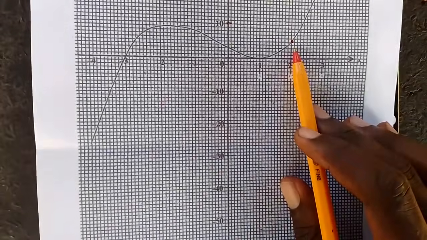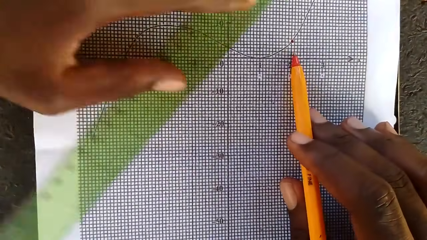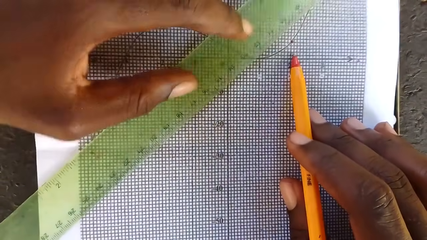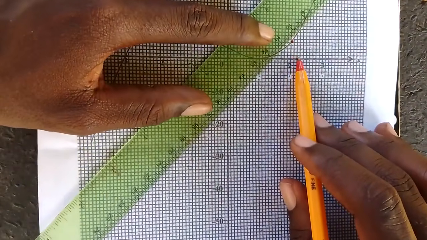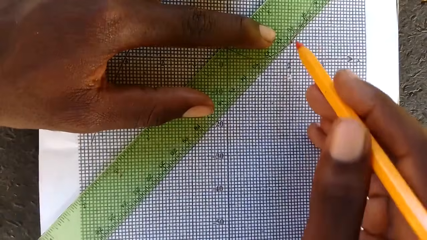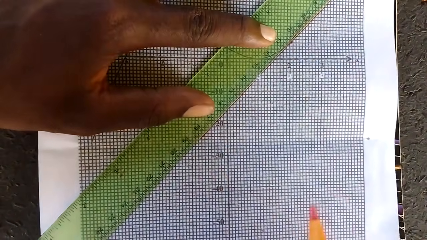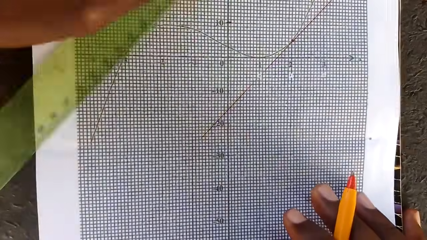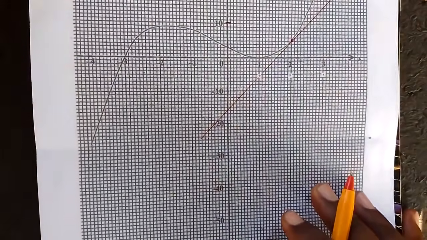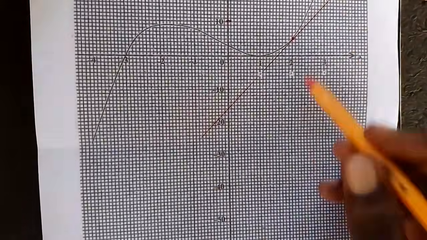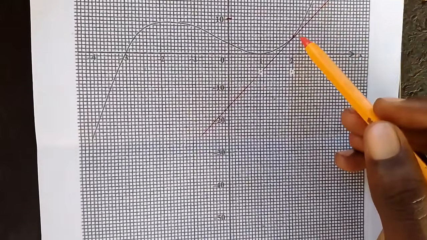What is the next thing that you are supposed to do? You get your graph and you draw a tangent. I told you that a tangent is any line touching a curve at one point. So it is just going to touch here. You do this, have you seen? That is a tangent.